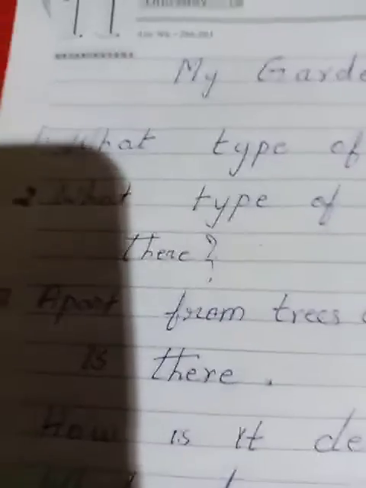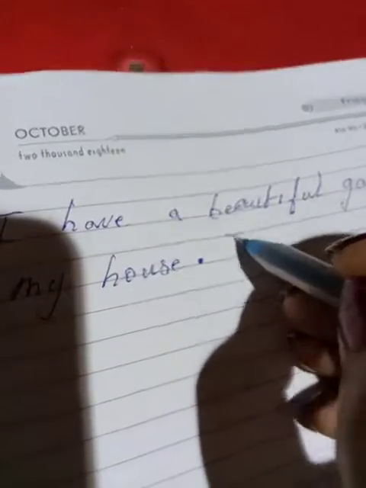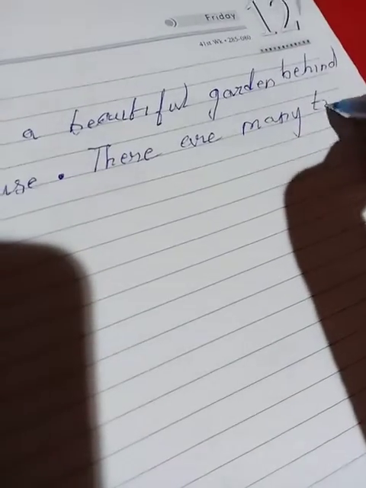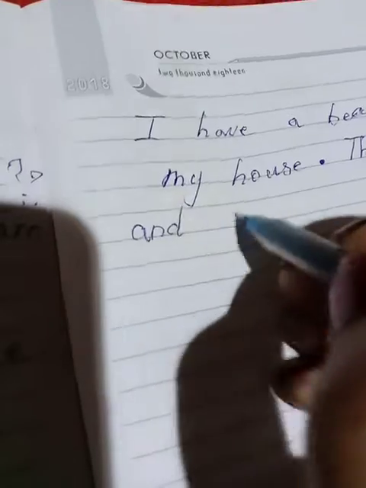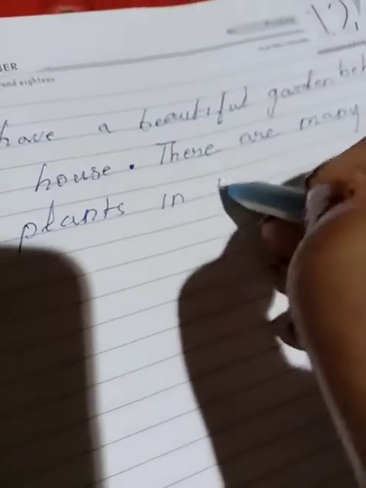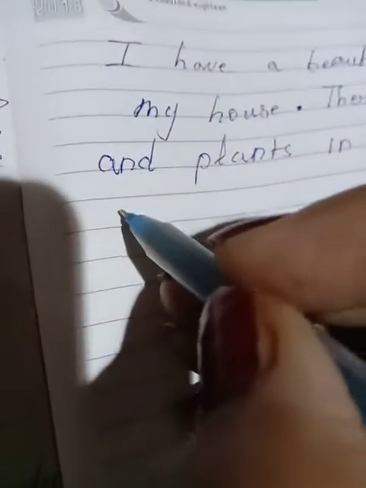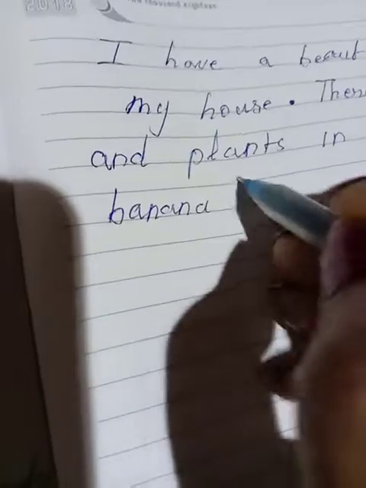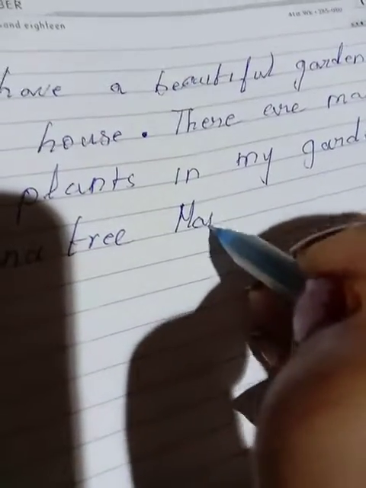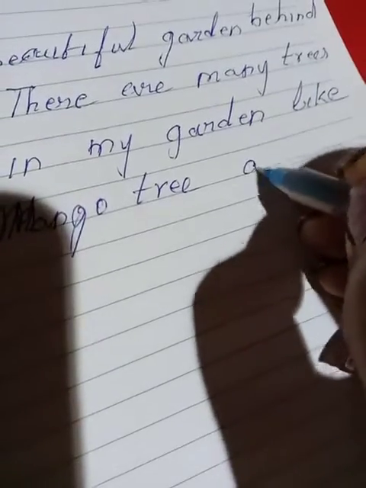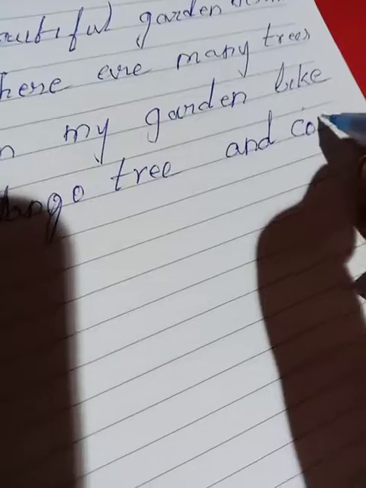Okay. Now, the second one is, what type of trees and plants are there in your garden? So, here only you will continue. There are many trees and plants in my garden, like banana tree, mango tree. Sorry, you can write this small, mango tree. Okay, and what all you have? And beautiful, colorful flower plants.